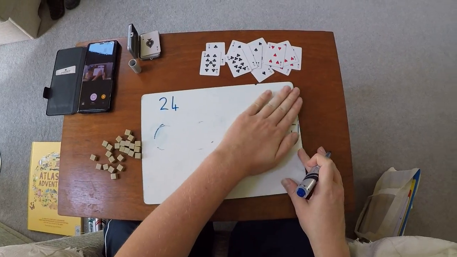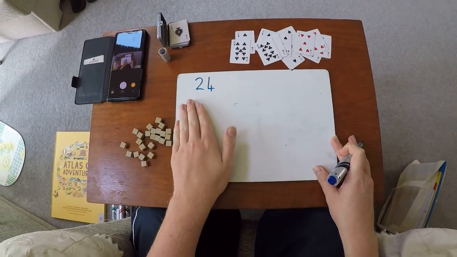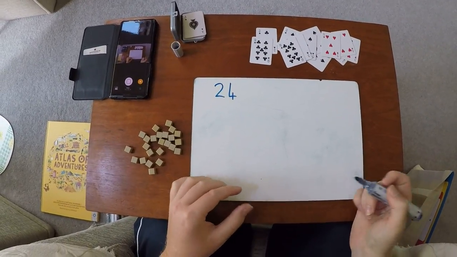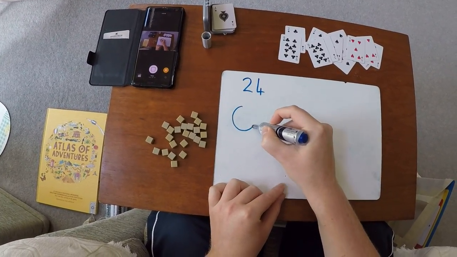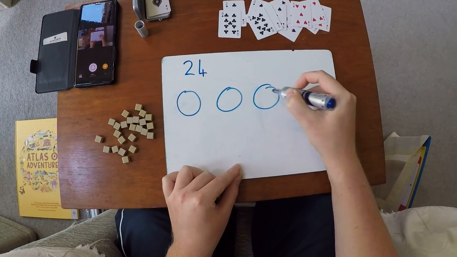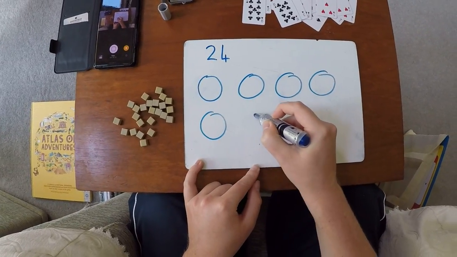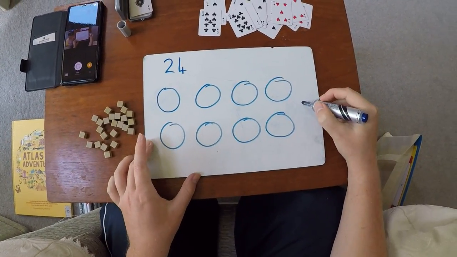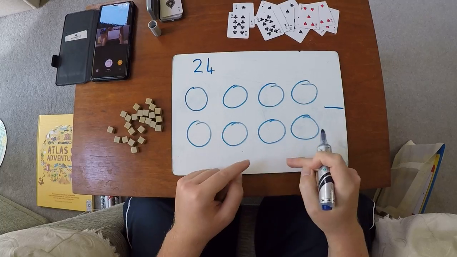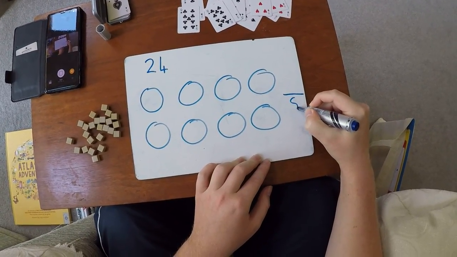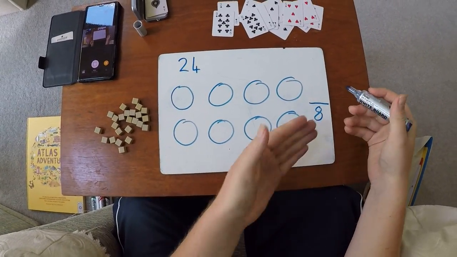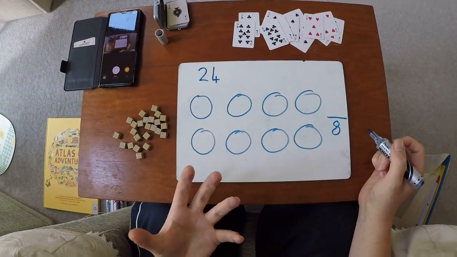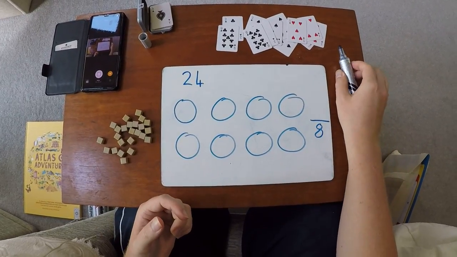You might also split it into equal parts in a different way. So 24 can also be split into 8 equal parts. So I've got my 8 parts. If I'm thinking of my fraction, my 8 parts I show in my denominator. I've got 8 parts altogether, so I'm thinking in eighths. And lots of the fractions follow that pattern: if you've got 8 as your denominator, it's eighths.